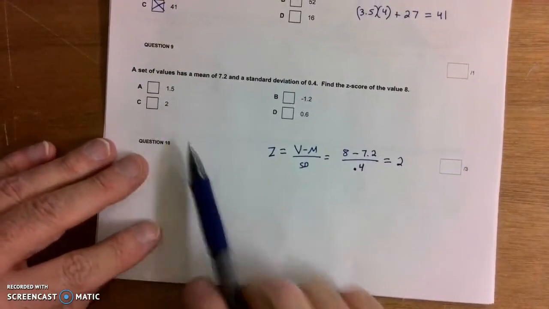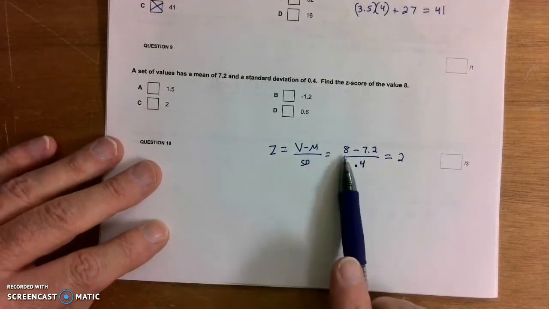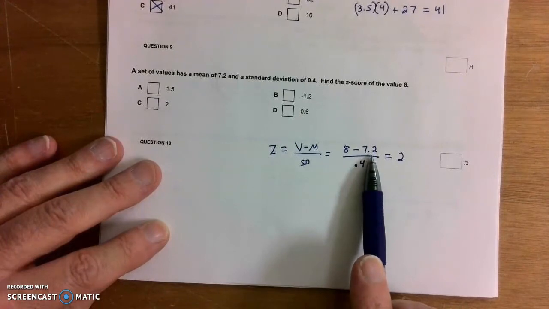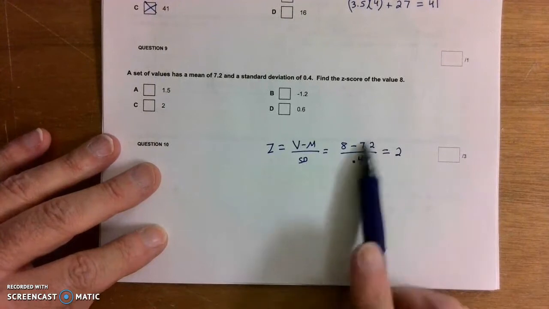Guys, this one, just use the regular z-score formula. The value is 8. The mean is 7.2. The standard deviation is 4. Our answer is 2.